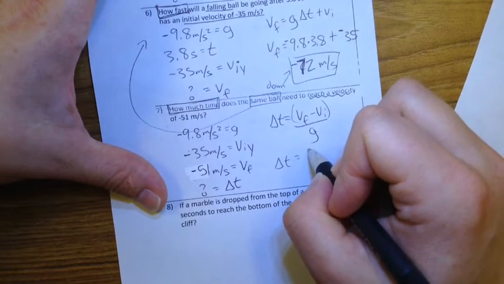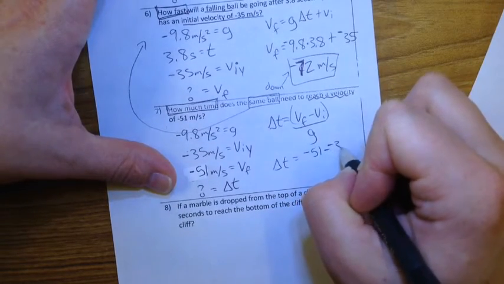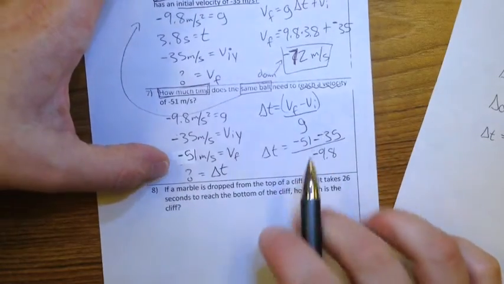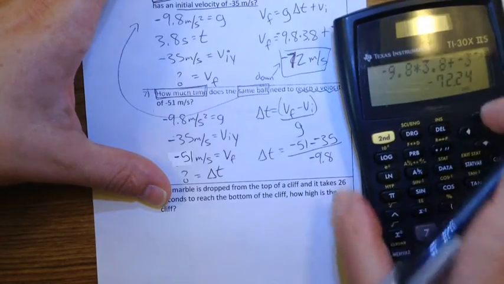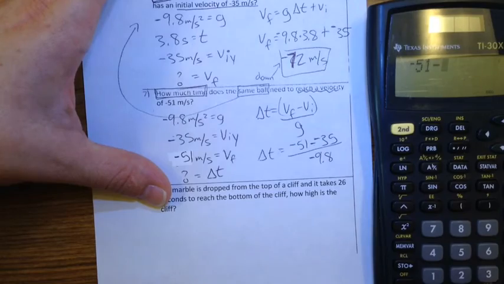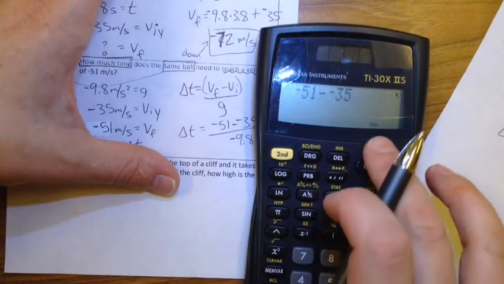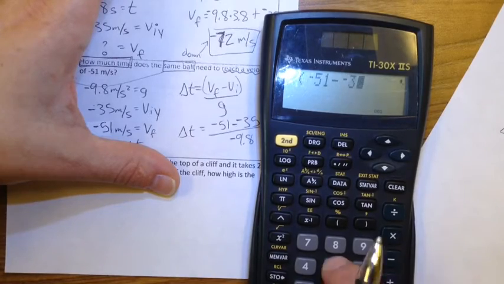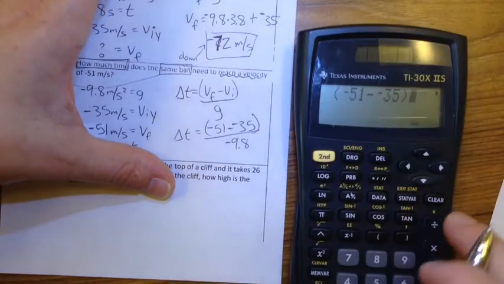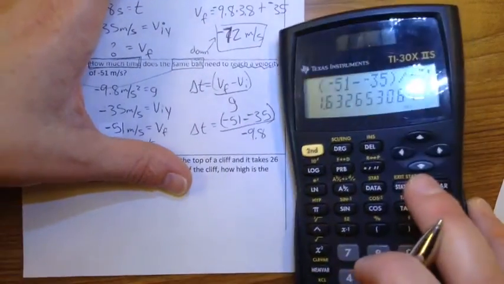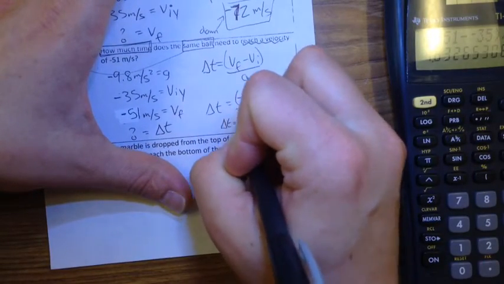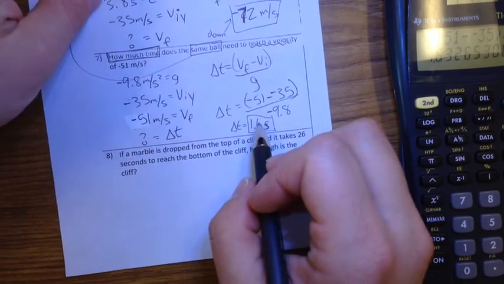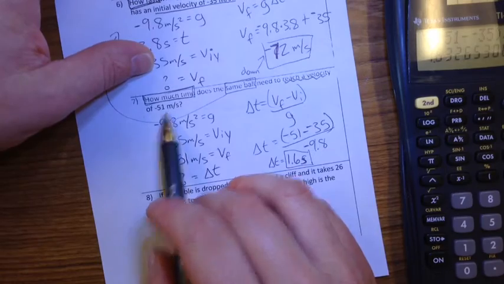Plug in the numbers. Final velocity is negative 51, minus initial velocity of negative 35, divided by gravity, which is negative 9.8. So be careful. Make sure you get that negative in there. Don't forget your negatives. That really does make a difference. So, negative 51 minus negative 35. If you're going to put the whole thing in the calculator at once, then you need to put in the parentheses. Negative 51 minus negative 35, close the parentheses for your numerator, then divide by negative 9.8. You get 1.6. Time is measured in seconds. So 1.6 seconds is how much time it takes for a ball with an initial velocity of 35 meters per second down to reach a velocity of 51 meters per second down.